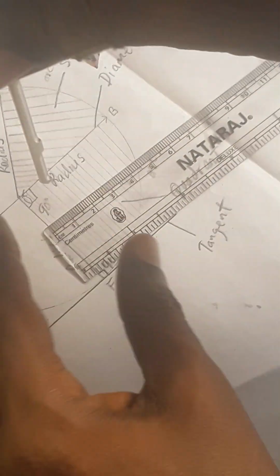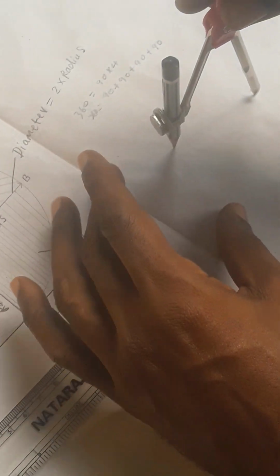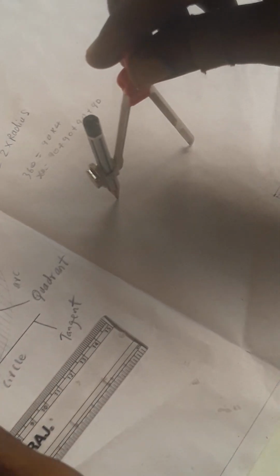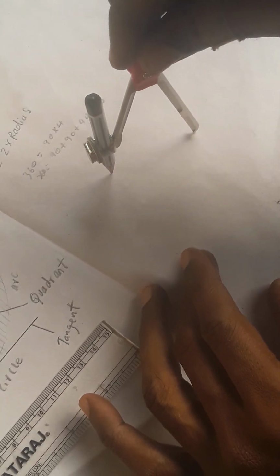Now let's draw the same circle, the one we used in explaining the definition of circles and parts of a circle. So let's draw another one around this area to divide it. We want to see how we can divide this circle into 12 equal parts. Doing that, this is how you do it.